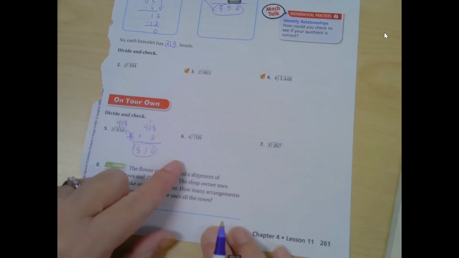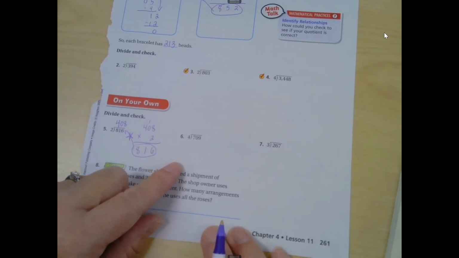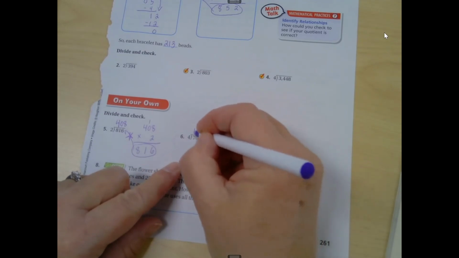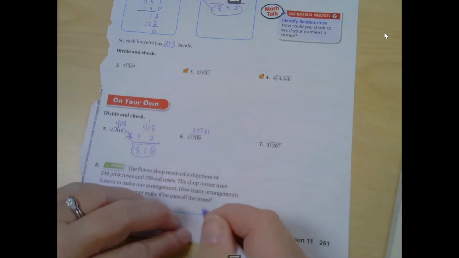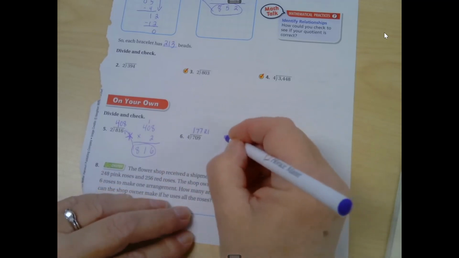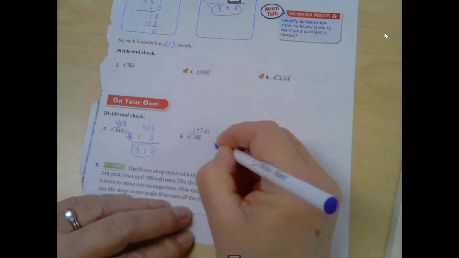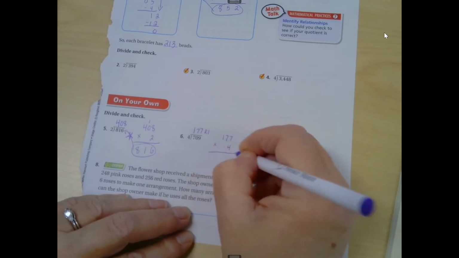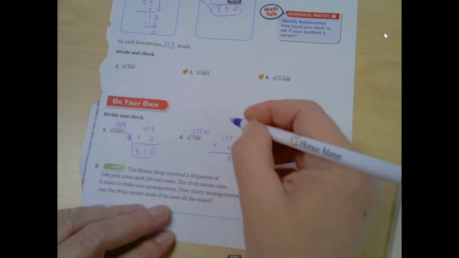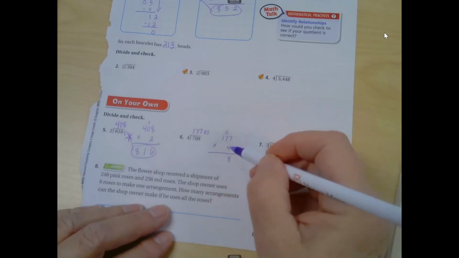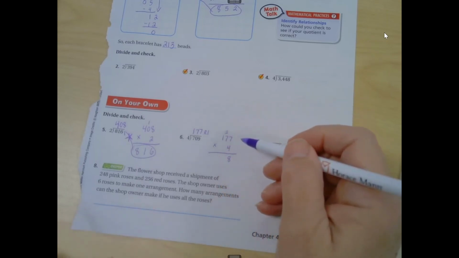Okay, on number 6, if you did the division correctly, you should have gotten 177, remainder 1. To check that, I'm going to take 177 times 4. 4 times 7 is 28. Carry the 2. 4 times 7 is 28.